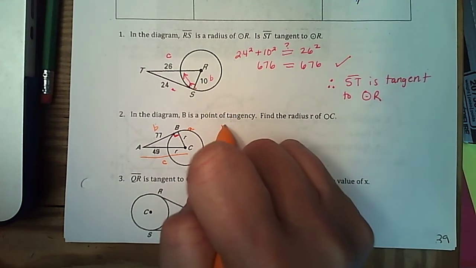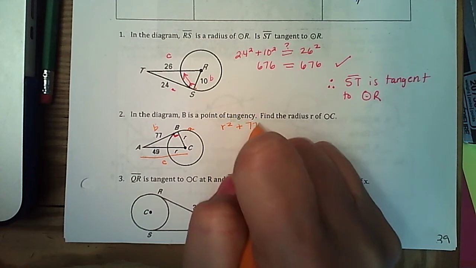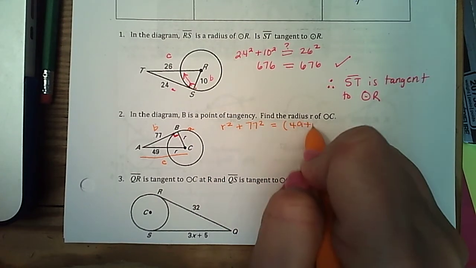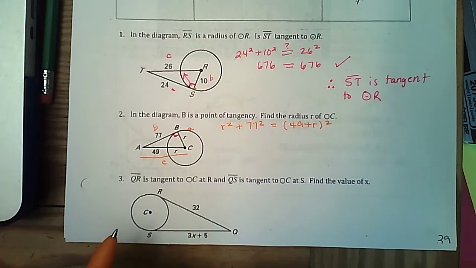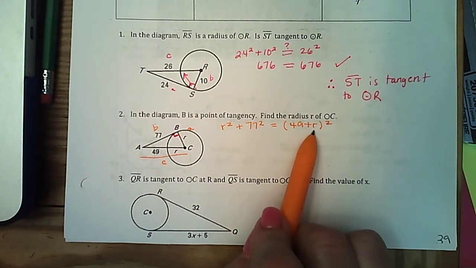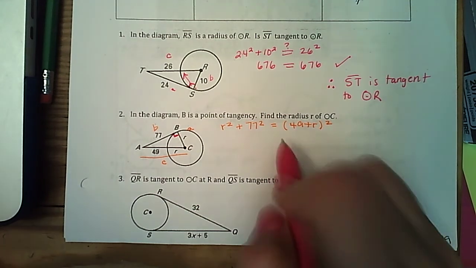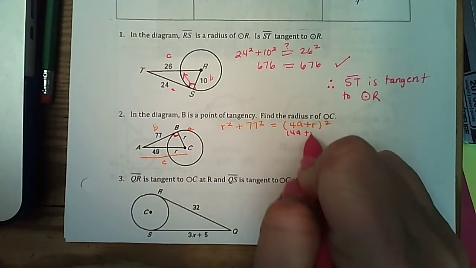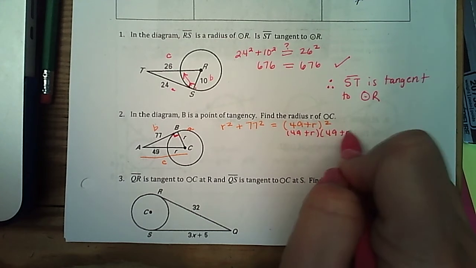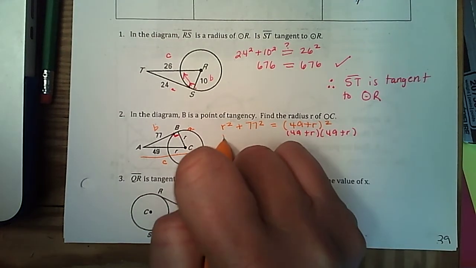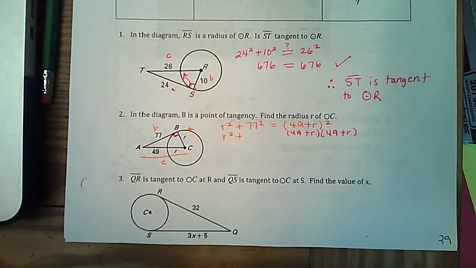So r squared plus 77 squared equals 49 plus r, squared. All right, recall back to Algebra 1. This piece here means 49 plus r times 49 plus r. So I'm going to have to use what to solve it? Exactly. I'm going to have to FOIL it. So r squared plus, I'm just going to get the 77 squared out.